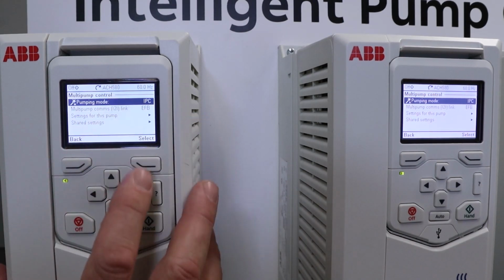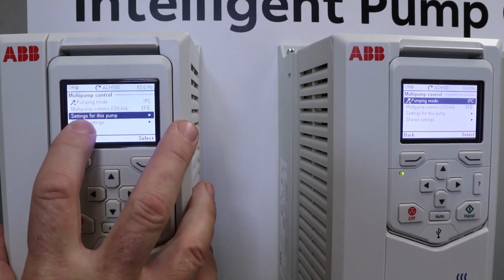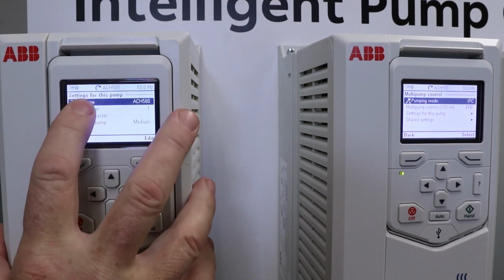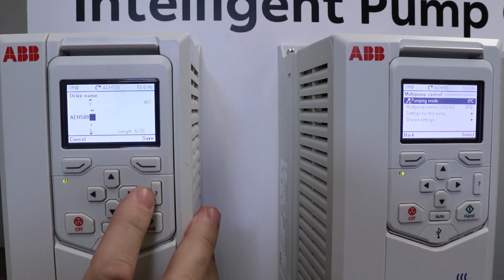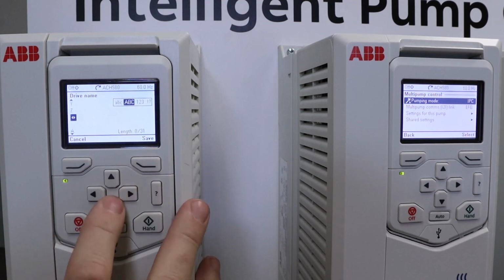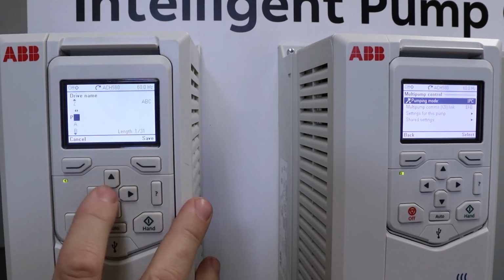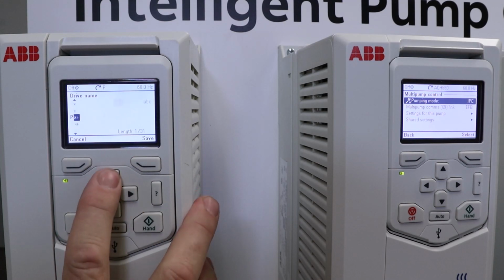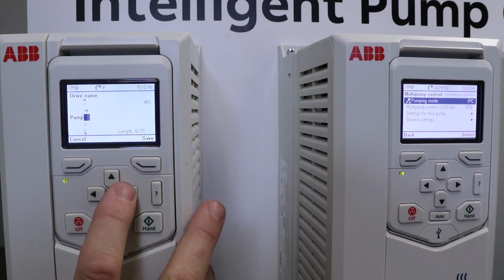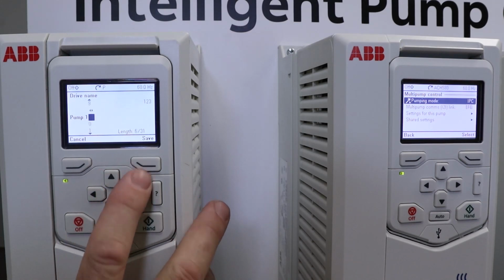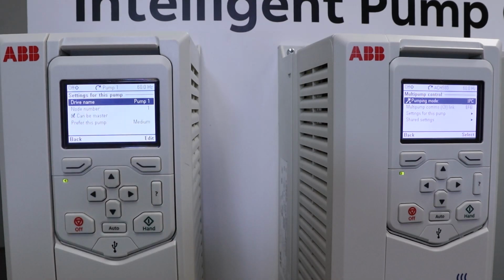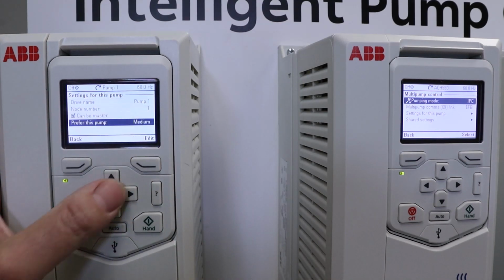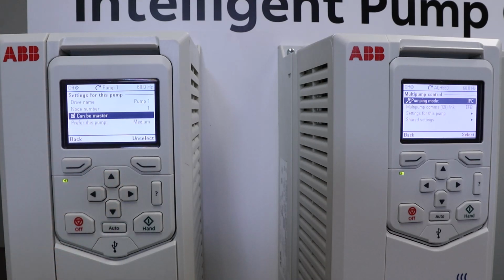Now, we can do our settings for each individual pump. Settings for this pump, select. Drive name, I can change the drive name. I can call it pump 1, which I'll do right now. Edit. So now it's called pump 1, and it's node number 1. And it can be the master. We look at can be master. Can be master allows the pump to be the master drive.